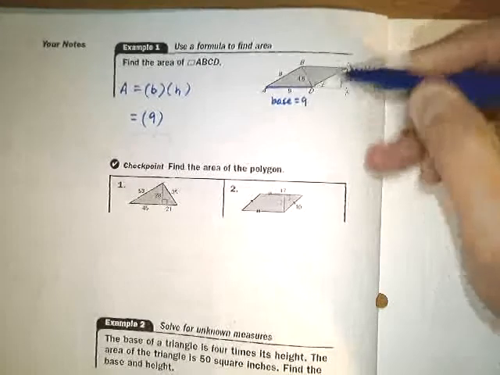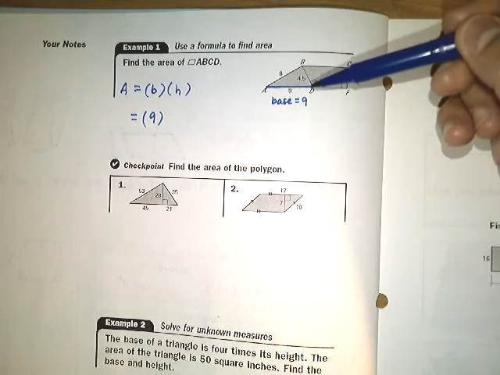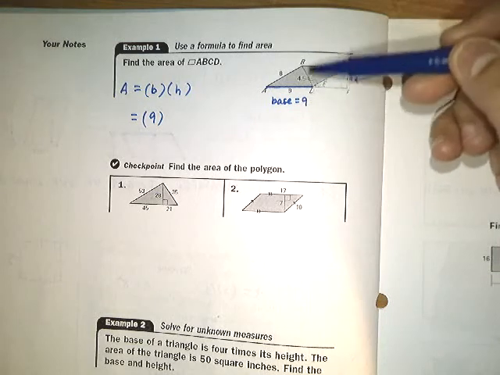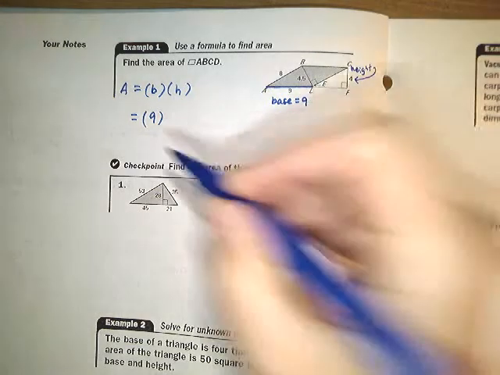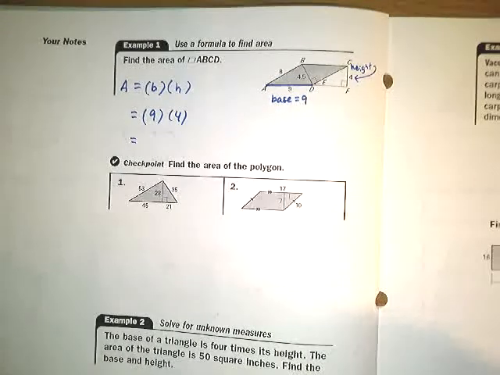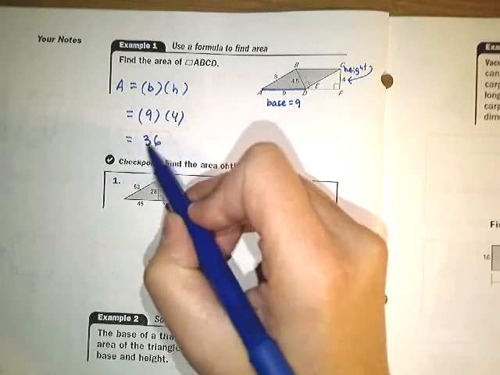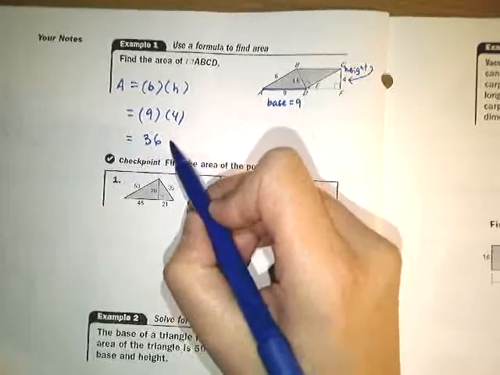Not this. You can see this is not a measurement of height. It runs diagonally through the shape. It doesn't measure straight up and down. So for that reason, we have both the numbers we need, the height and the base. And if we multiply them together, we get 36 square units in area.